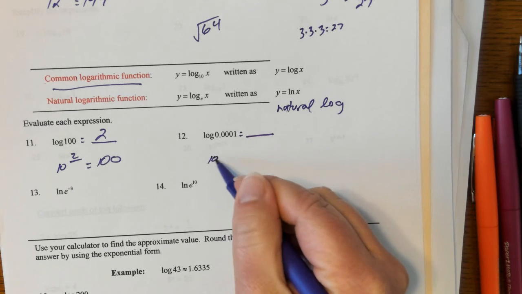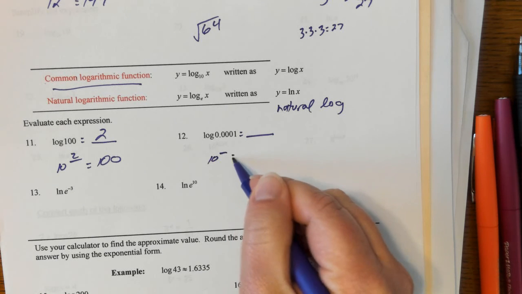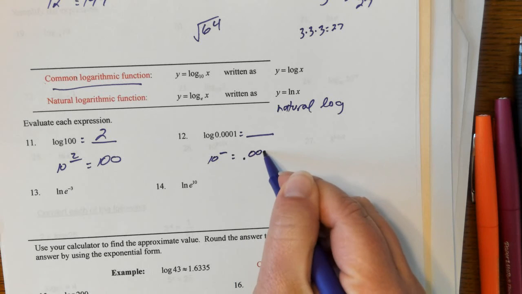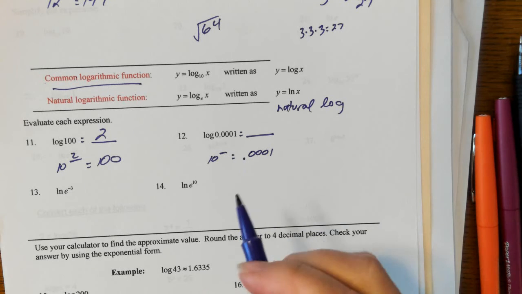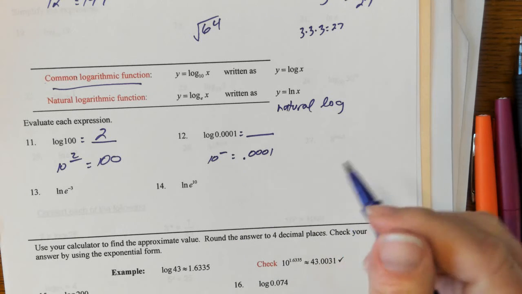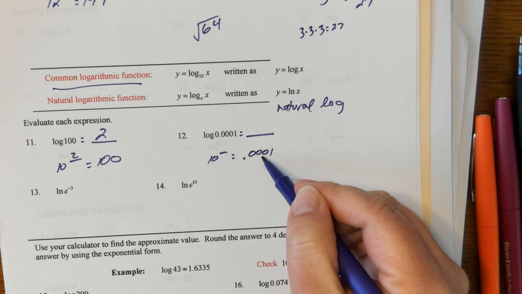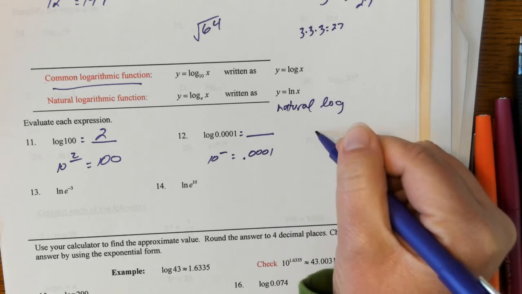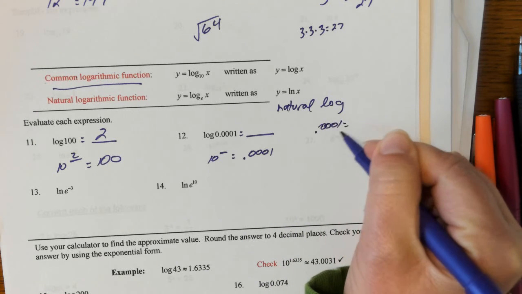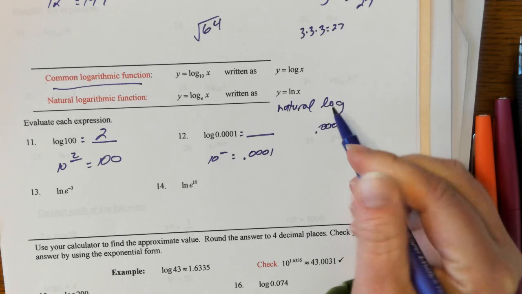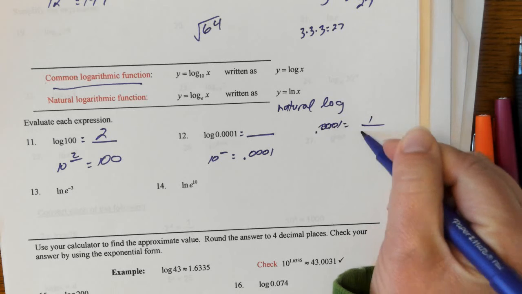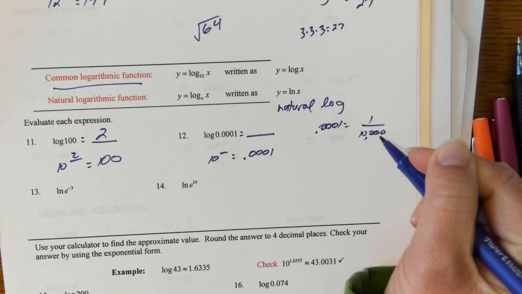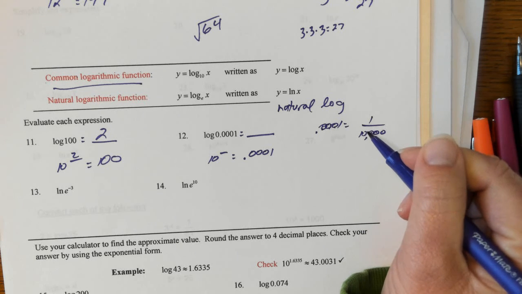All right, same thing here. We know the base is 10. 10 to the something has to equal 0.0001. All right, well, what could we make that exponent? I bet it's going to be negative, because remember, we're going to a smaller number. And in this 0.0001, the 1 is in the 10,000ths place. This 0 is the tenths, the hundredths, the thousandths, 10,000ths. So this number really means 1 over 10,000.